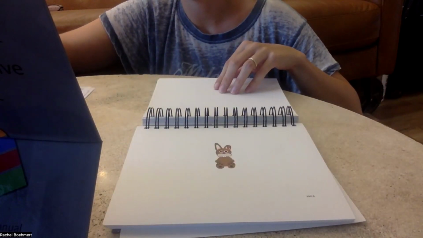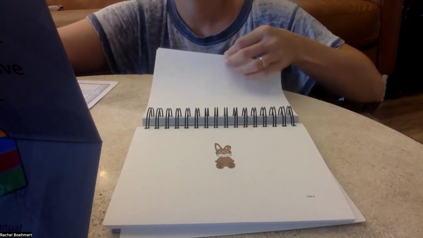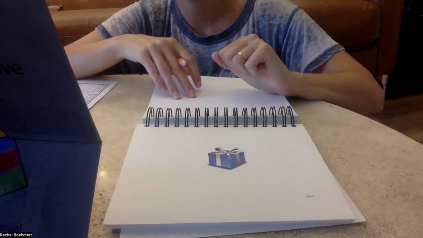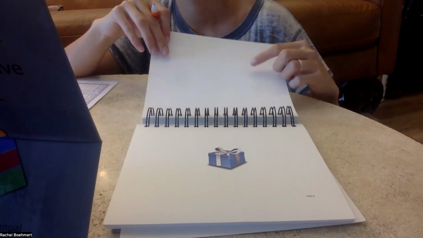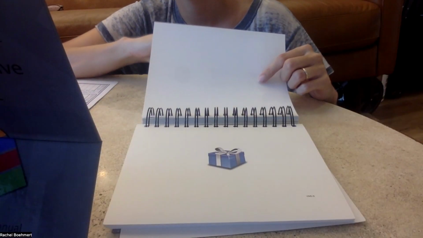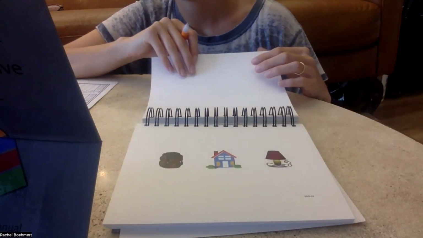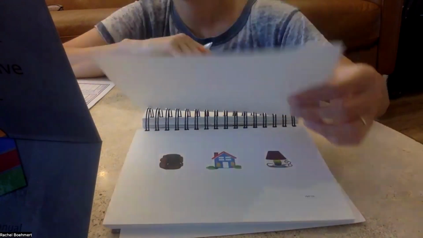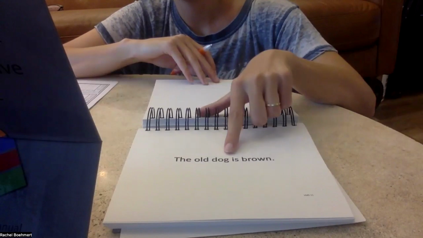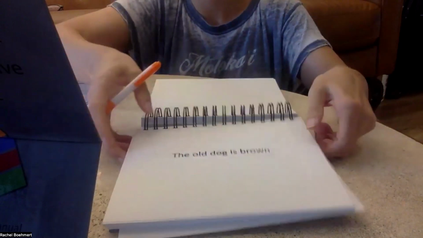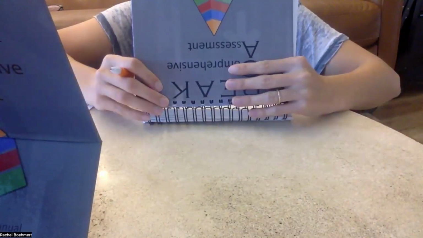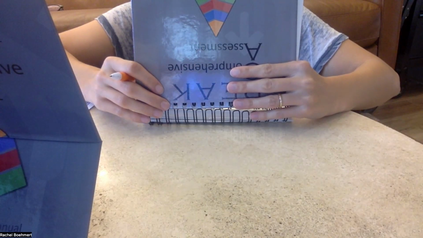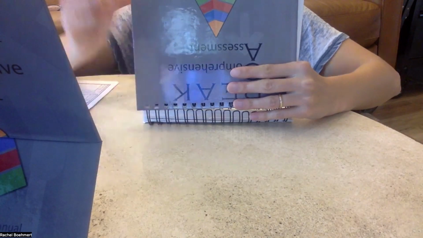Give the bunny a name based on what he looks like. What do you think is inside? Show me the traveler. The old dog is brown. Then remove the stimulus book. And then we wait 10 seconds. So 10, 10. Tell me what I just said.